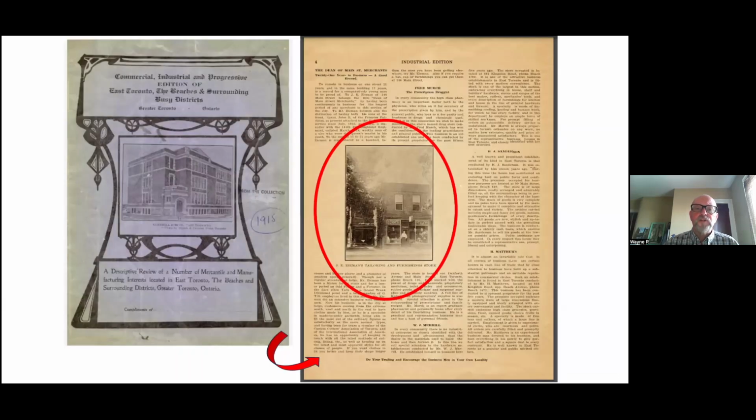Another research project took me to East Toronto to look at a tailor named John Simon. And this is the only image I was able to find of Simon and his business. And it was actually held within a really laboriously titled souvenir publication from 1918 called Commercial, Industrial, and Progressive Edition of East Toronto, the Beaches, and Surrounding Busy Districts, Greater Toronto, Ontario.